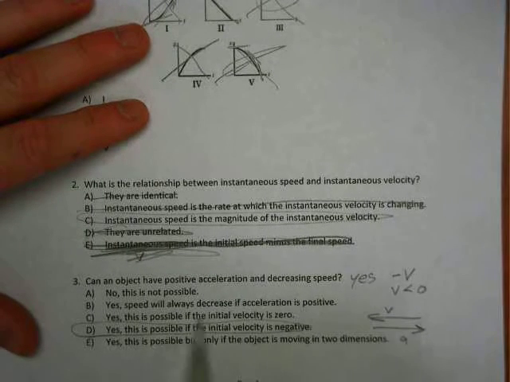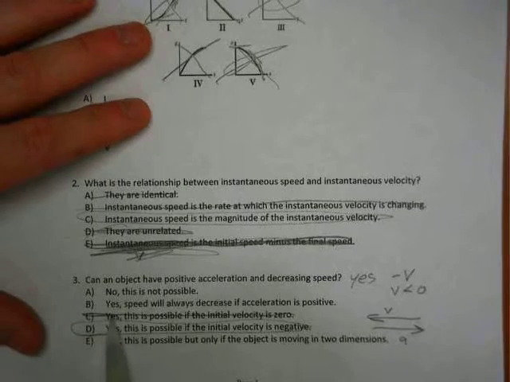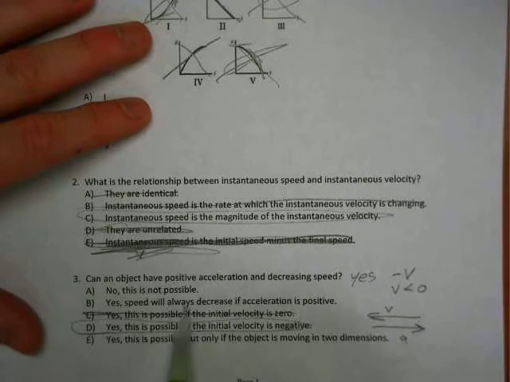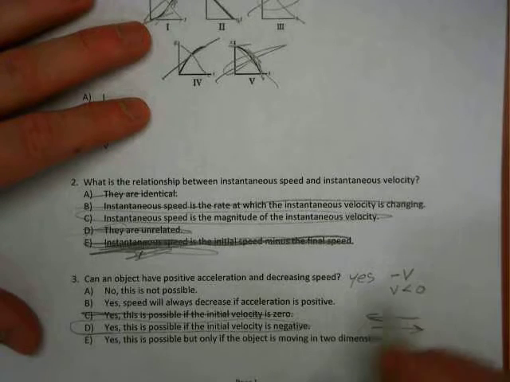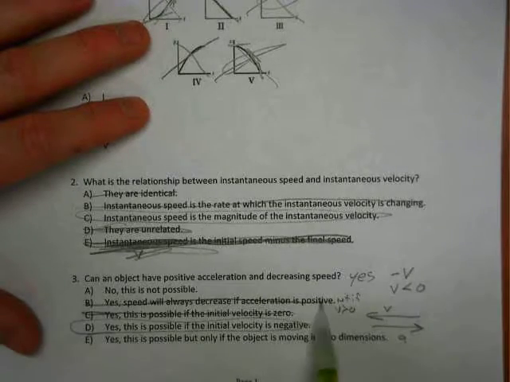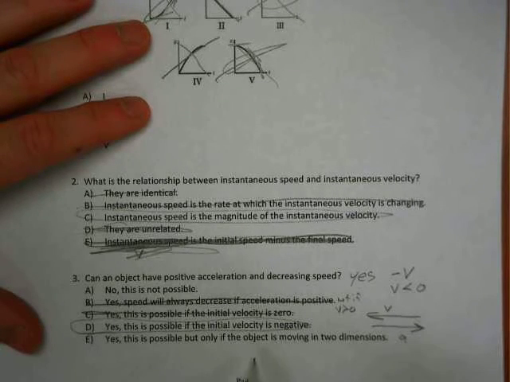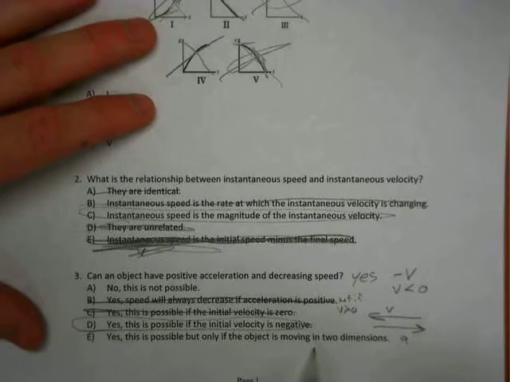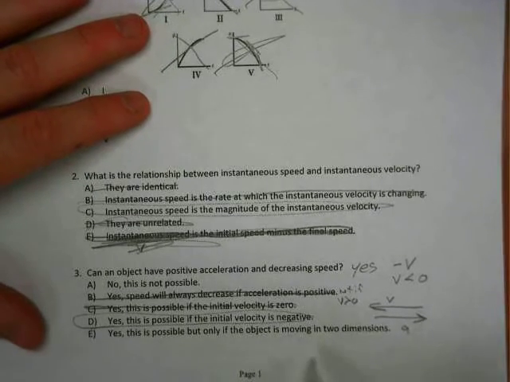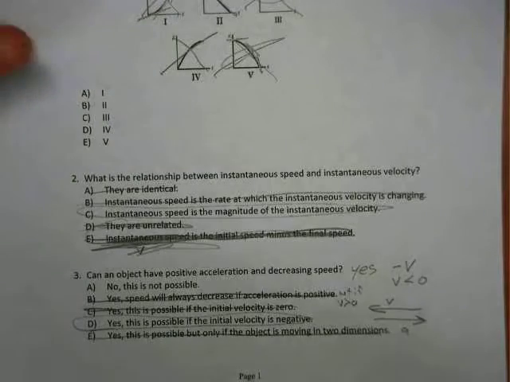This is not an option because if the initial velocity is 0 and is acted upon by a positive acceleration, its speed will increase in the direction of the acceleration. That's not correct. Here it says yes, the speed will always decrease if the acceleration is positive. Well, no, not if velocity is greater than 0. If velocity is positive, speed will be increasing there. Yes, this is possible, but only if the object is moving in 2 dimensions. Well, not necessarily, because we described a one-dimensional example here that worked. Okay, so we're left with only one option.